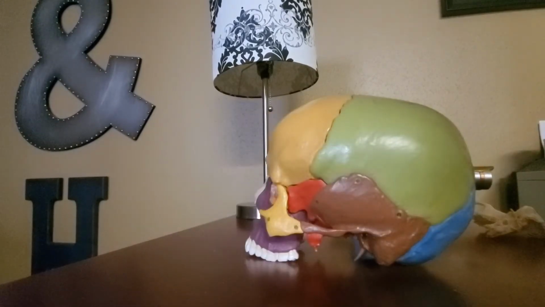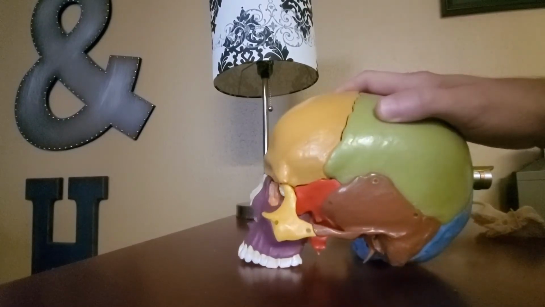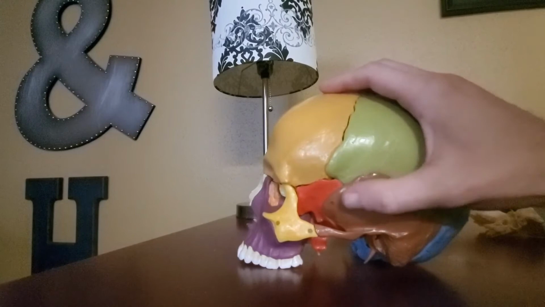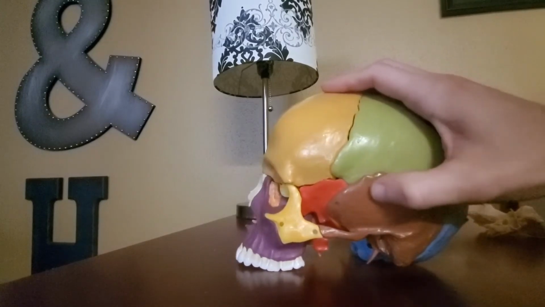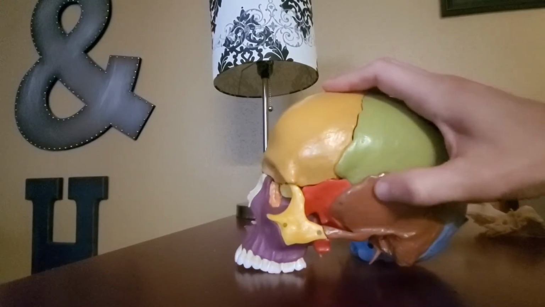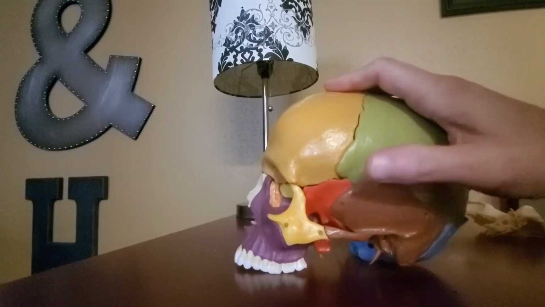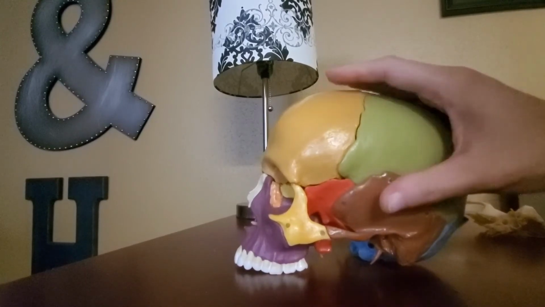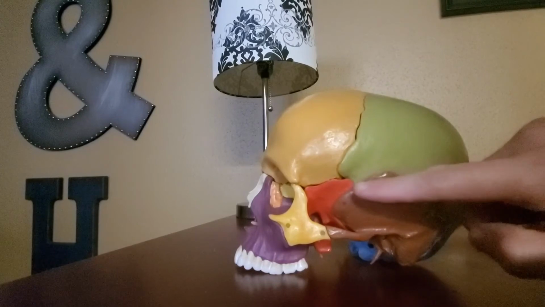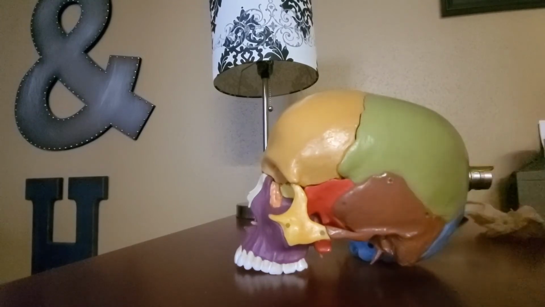Now, of course, we're going to move on to our temporal bone. On the temporal bone, there is a major piece of anatomy here on the side called the squamous portion of the temporal bone. The reason that's so important is that it's the most injured area on a skull, where a lot of skull fractures occur, because it's a very soft part of the head, that squamous portion.